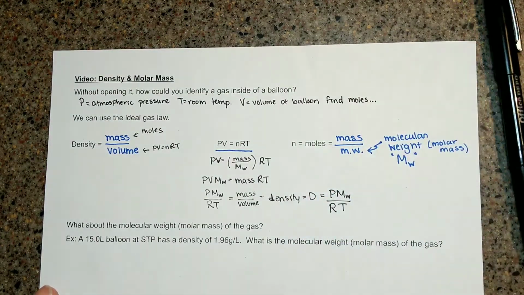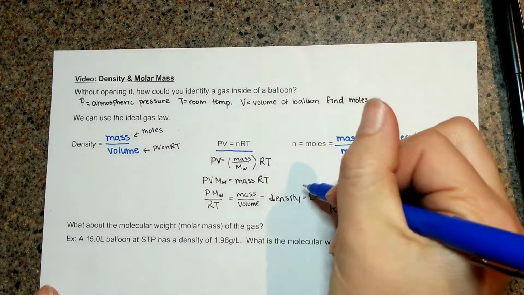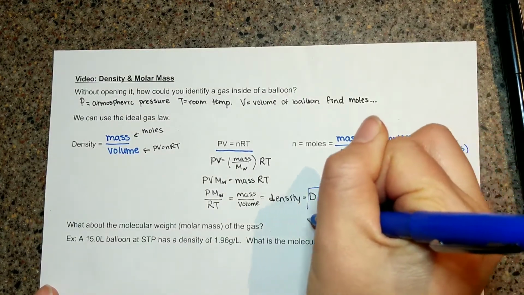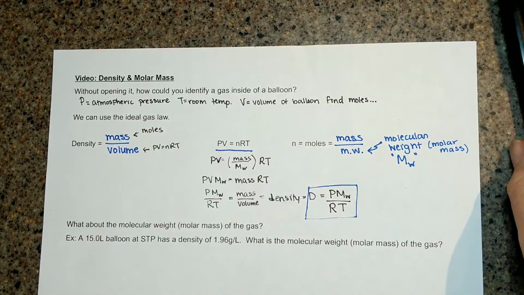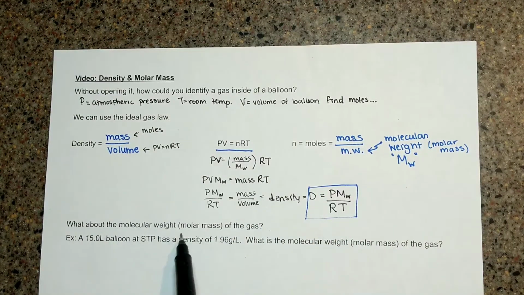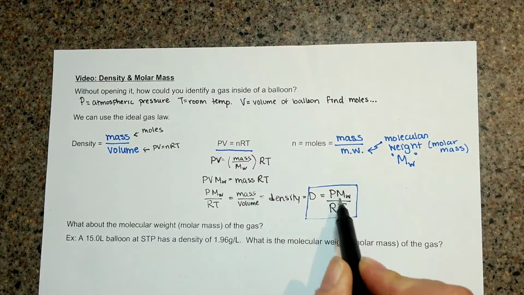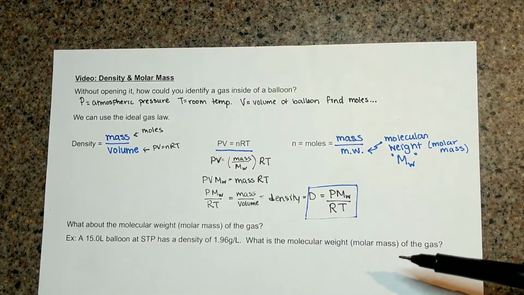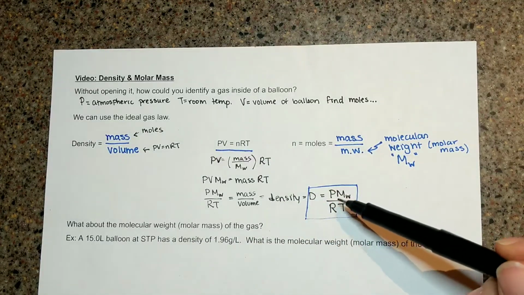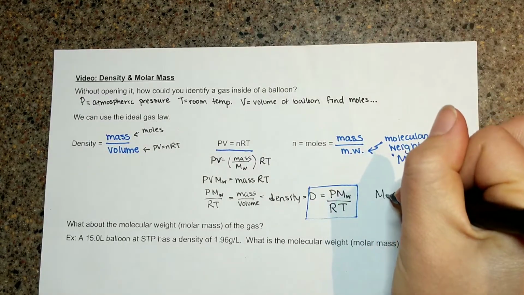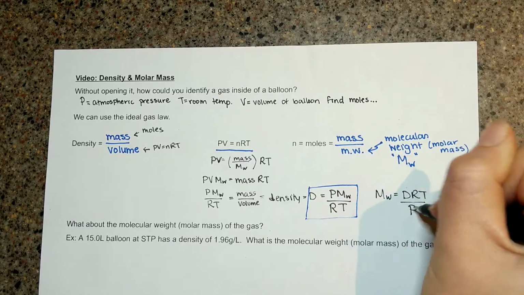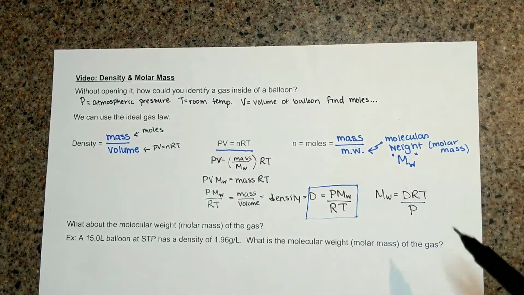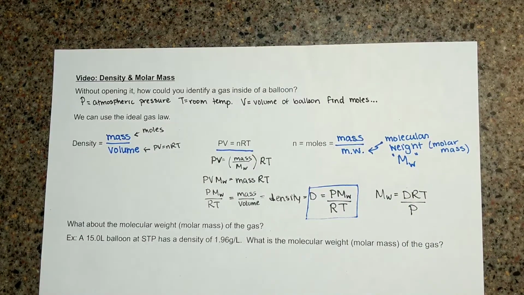So from this new equation, which is a manipulation of our ideal gas law, I can get density and molecular weight of a gas as long as I know my other variables about it. So what about the molecular weight or molar mass of the gas? Well, I would just rewrite this. You can figure out the molecular weight of a gas using this new formula, rearranging for molecular weight. So molecular weight is dRT over P, or dirt over P. Or we can use the ideal gas law and just do some division at the end to figure it out. So we'll do it both ways.